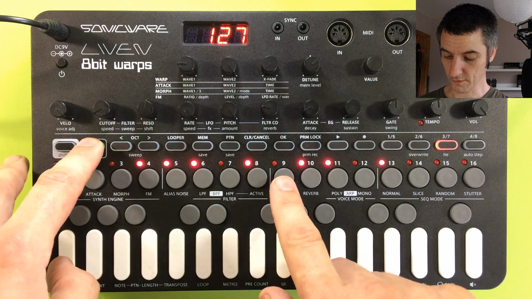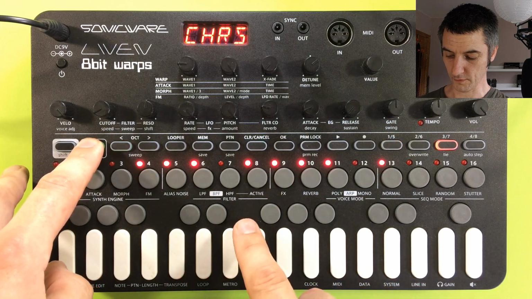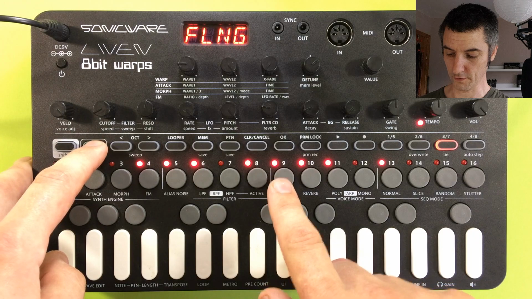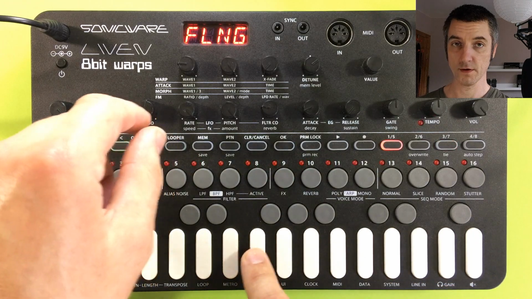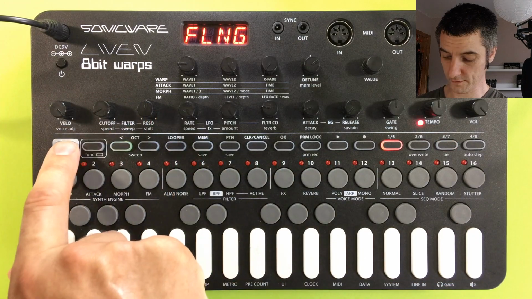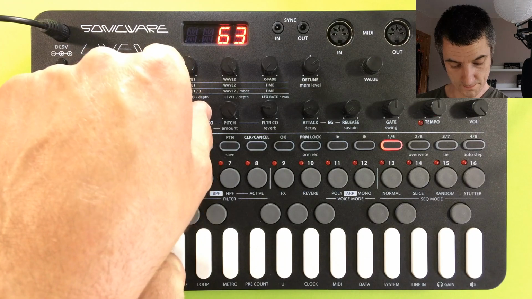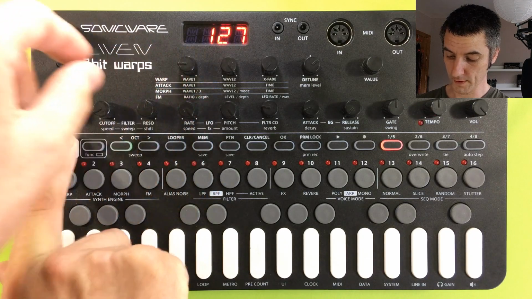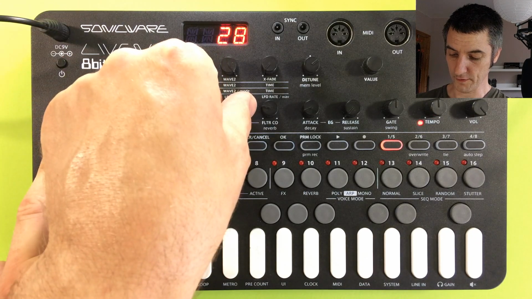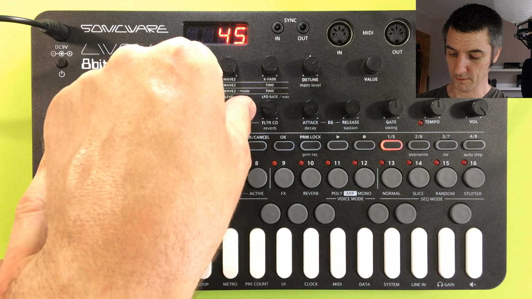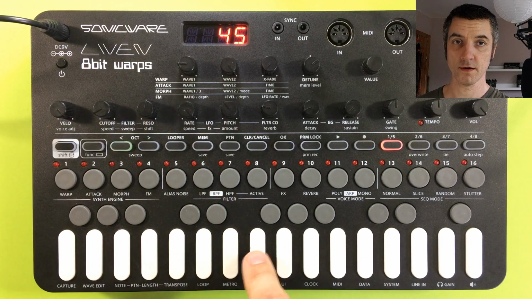I'm going to turn on the effects and turn it to a flanger. So holding function, cycling through to flanger. We've got that, and then I'm going to hold shift. I'm going to turn the speed all the way to the top, and the amount down to 45. And that should be our clap sound. There we go.